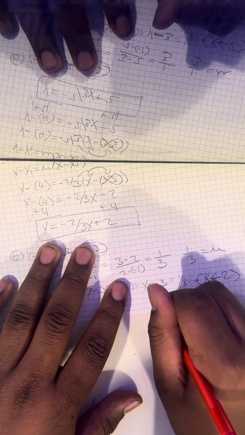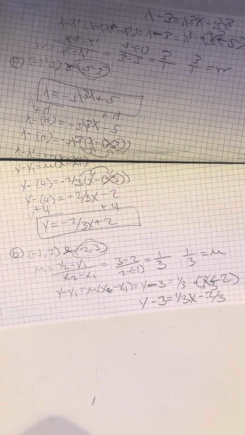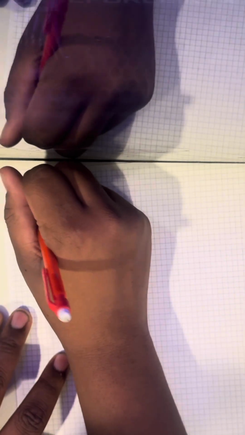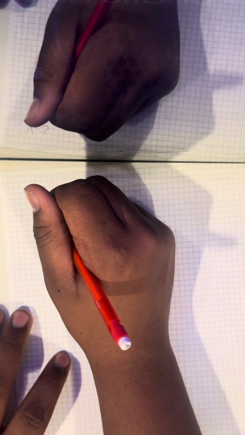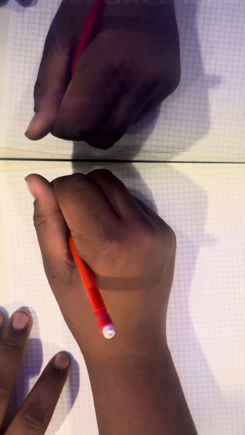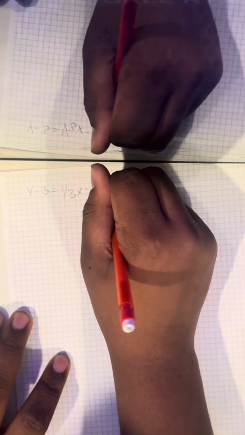We also need to bring this down. Y minus 3 equals 1 over 3 x minus 2 over 3.